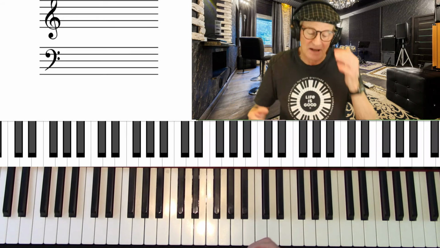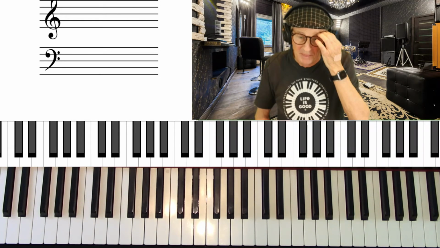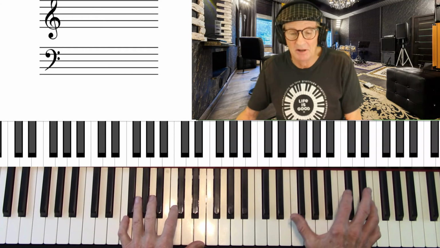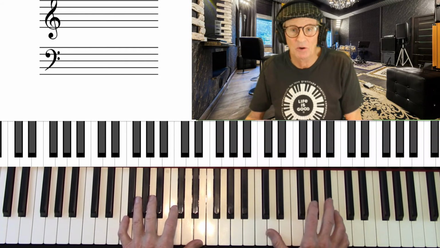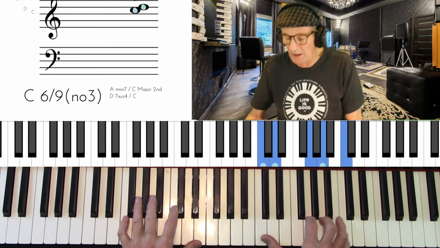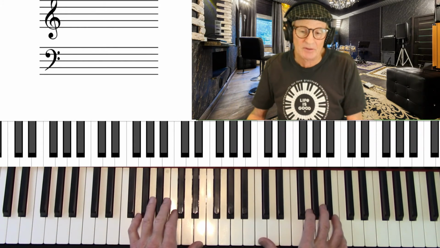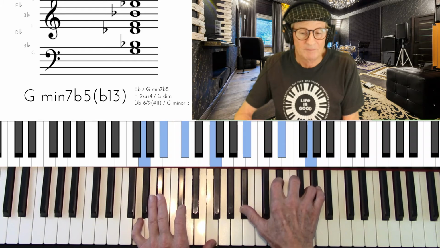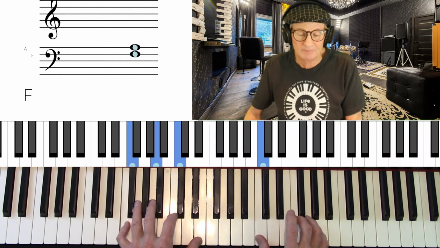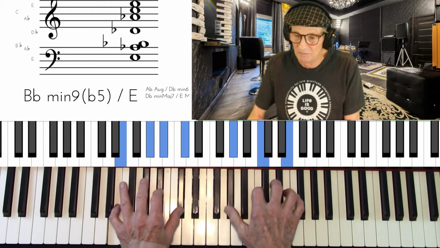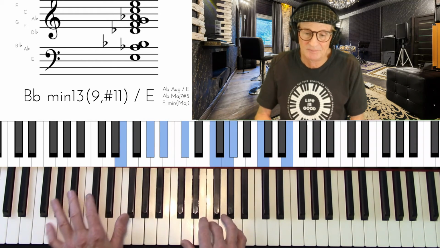Now you can get that with rootless voicings in the left hand and big sound in the right hand. Octaves and harmony note. Not too much, you don't want too much in the right hand, but just enough to make it very full. Like this, this is beautiful Bill Evans type of sound.